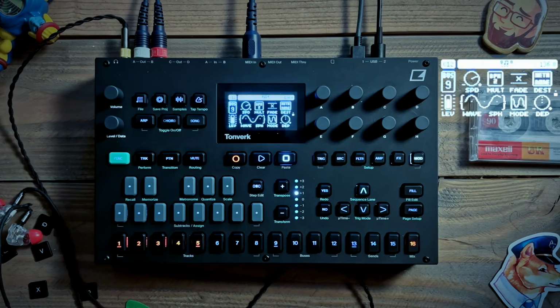So yeah, that's it really. It's very similar to how you would do it on the Syntakt, and you can be a lot more creative with your effects, I would say. So yeah, give it a go.